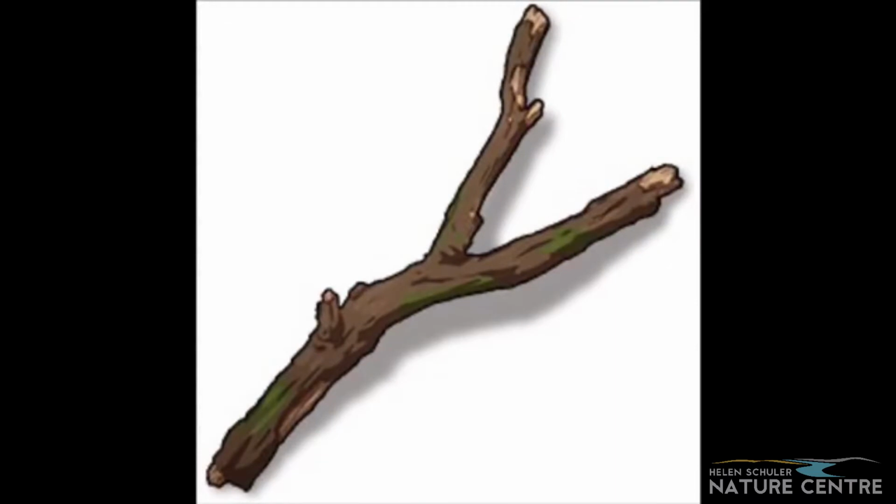The second is a twig. This is one that I find people often get confused about. Maybe think of a twig or a dried up leaf on the ground that's fallen off of a tree. Do you consider the twigs and the dead leaves to be living or non-living? Think about that.